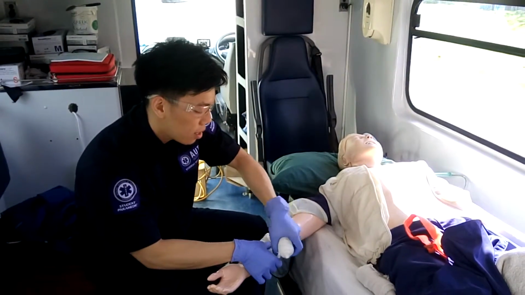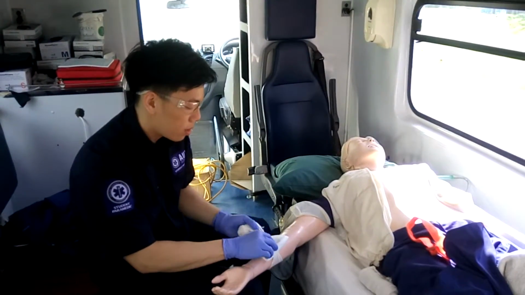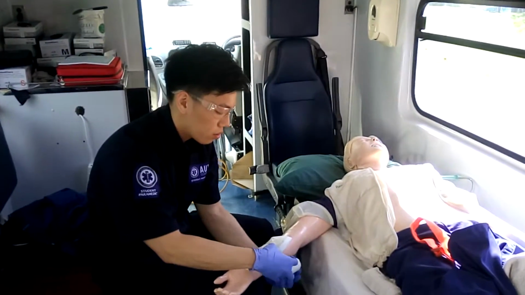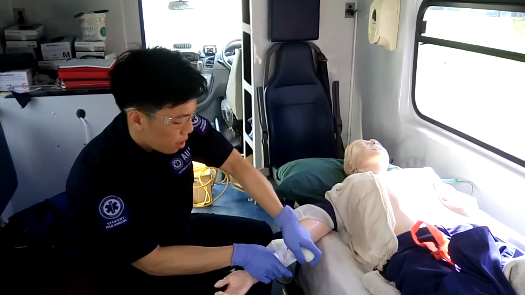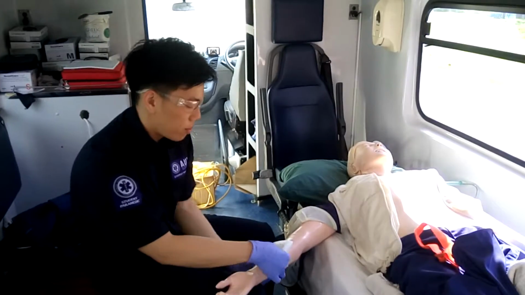twist and tighten when you're traveling over the wound, like so. So twisting and tightening when you reach the wound.